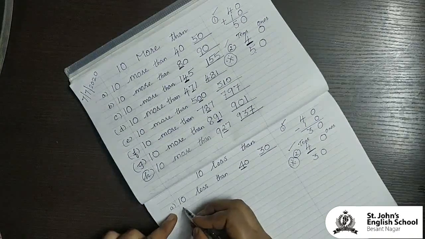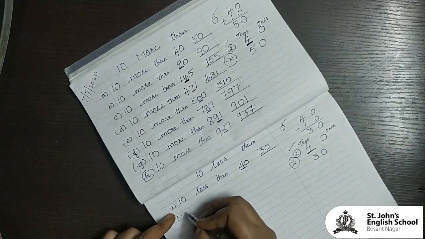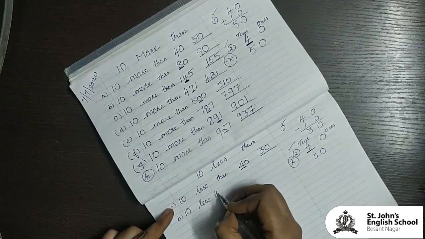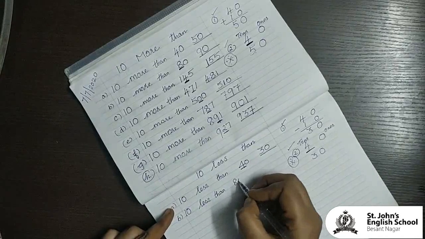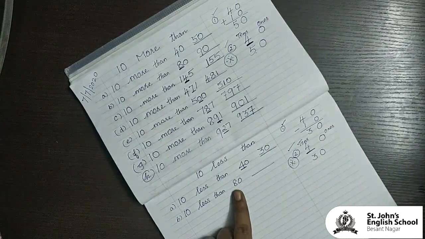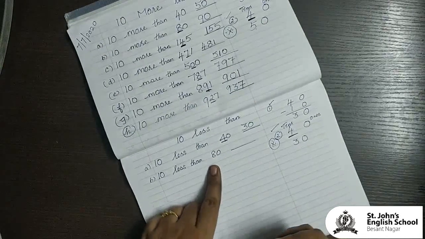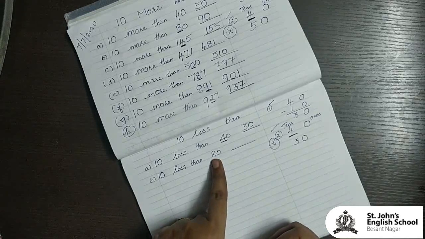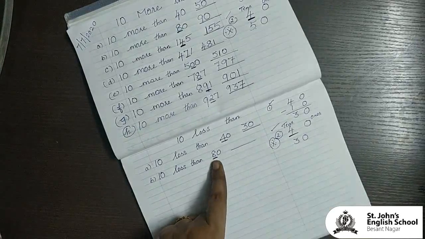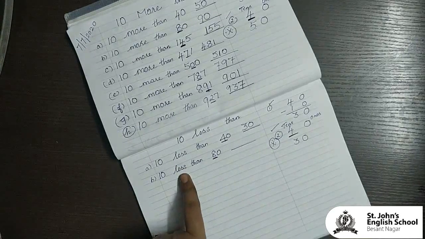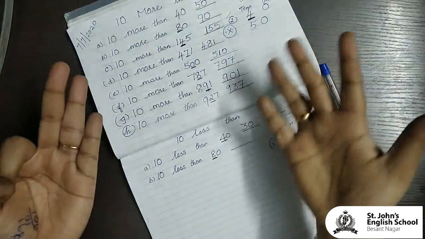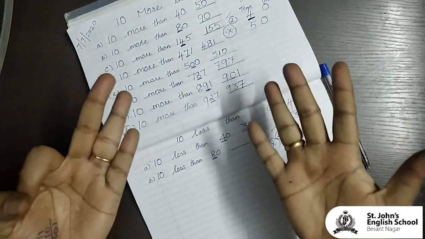The next one, leave one line and write the second sum. 10 less than 80 dash. So the given number is 80. What number have they given? 80. Which number is there in the tens place? 8. Number 8. So what do you have to do? Less means what? You have to subtract. You have to take away. So out of 8, you are going to take away 1.